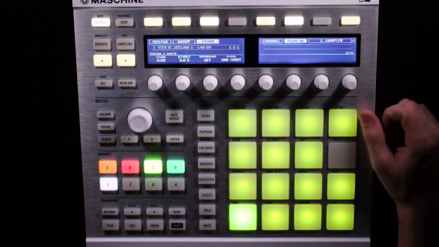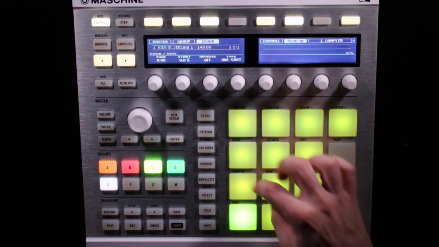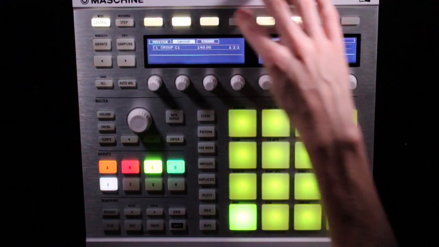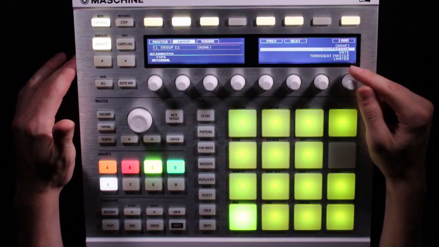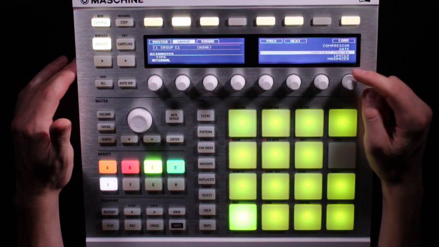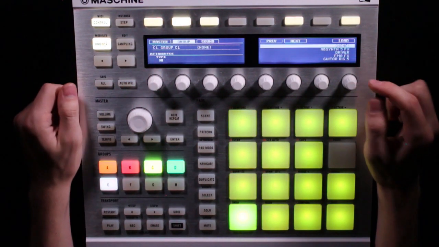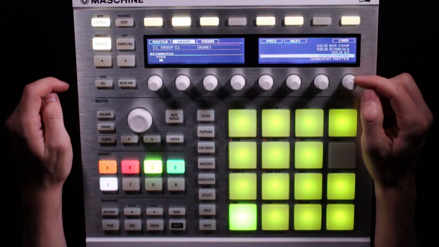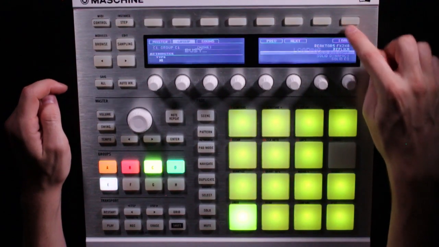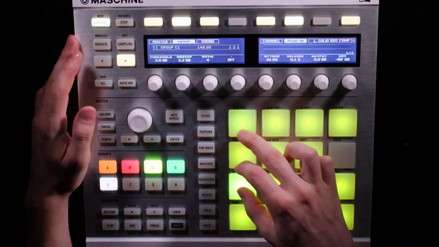So I have my effects on the sound level, that's changing all the sounds. I'll also go ahead and throw some effects on the group level as well. Let's keep it simple here. I'll just do some, I like the bus compressor. Let's go over to NI and choose, where's my Solid Bus Comp? I'll load that up.